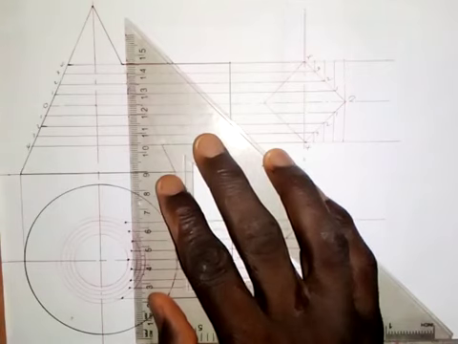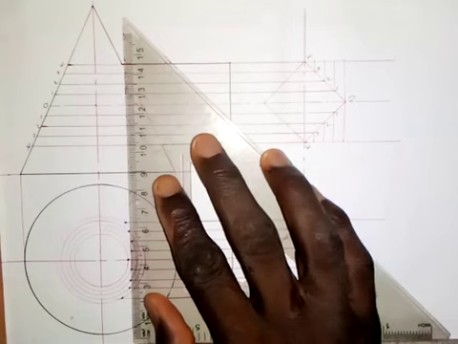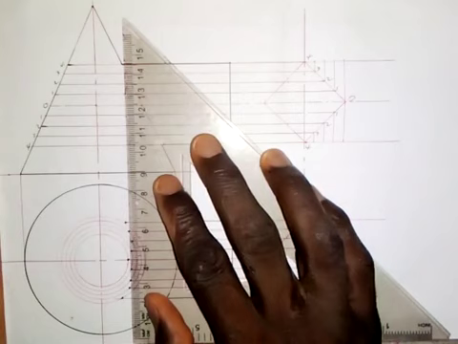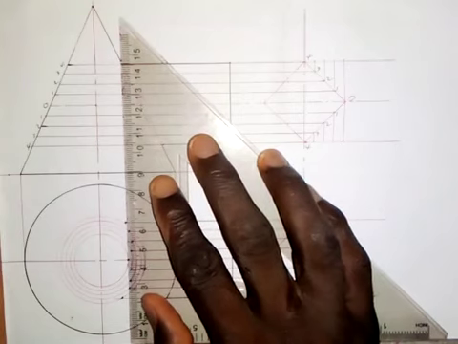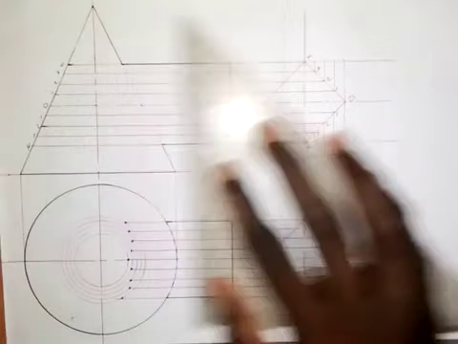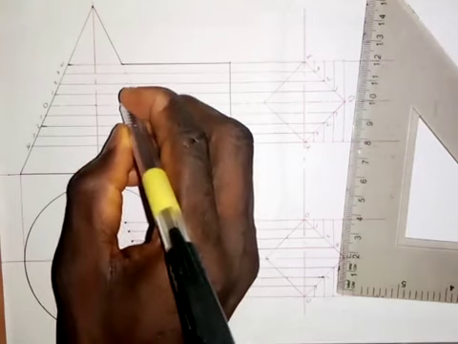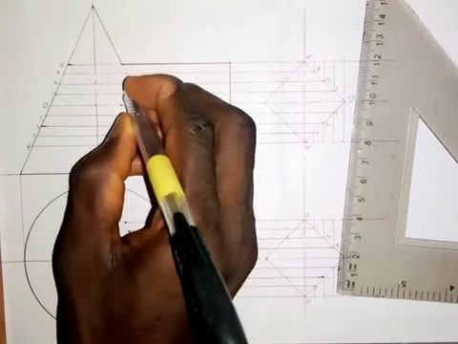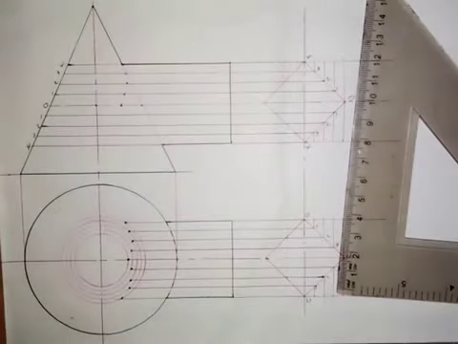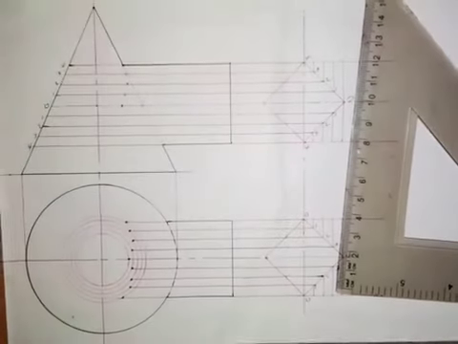Then if I come for 1, so this is where we have 1. Then for 0, so this is 0. Just take note of those points. So these are the points: this is point 0 here, this is 1, this is 2, this is 3, and this is 4 for the upper part of the curve of interpenetration.